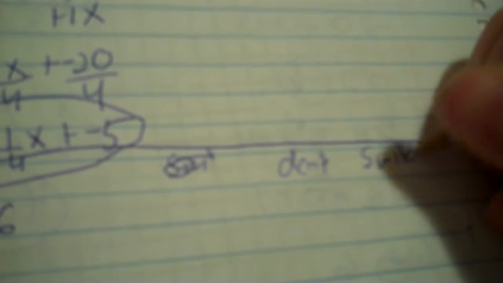Okay, next one, get that y by itself. You can put a 1 in front of it, or you can just circle the y. It doesn't really matter, okay? But we don't switch, okay? We don't switch because the y is positive regardless. Okay, so add 3x.